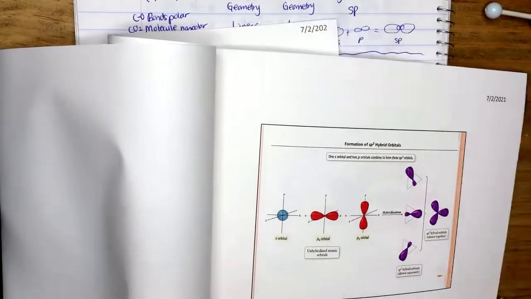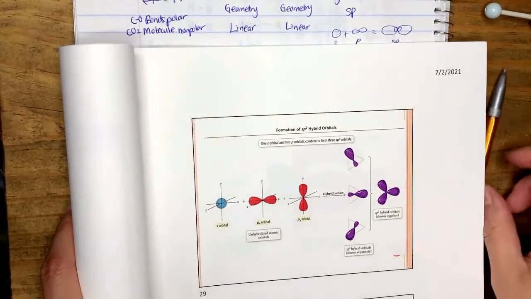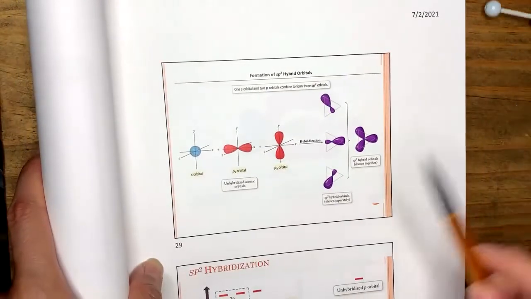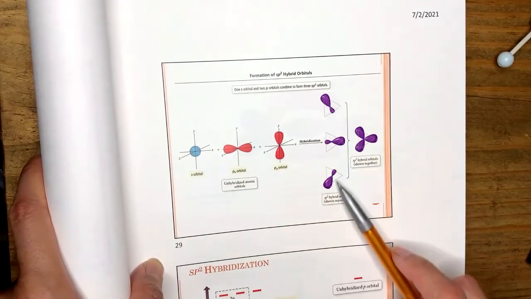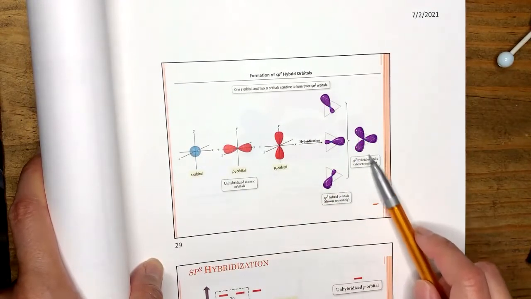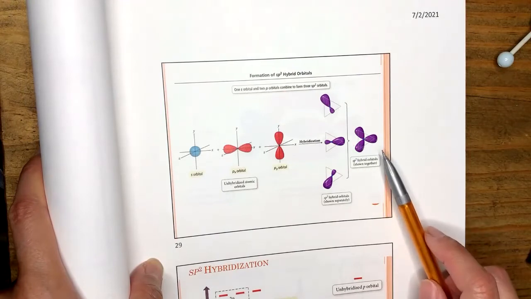But I want to show you the chart where we have all the hybridization. So in this case here, we were talking sp2. So this is how sp2 works: you take 1 s orbital and 2 p orbitals, you morph them together, they hybridize into this form, and then we join them together, and that's why it looks like trigonal planar.